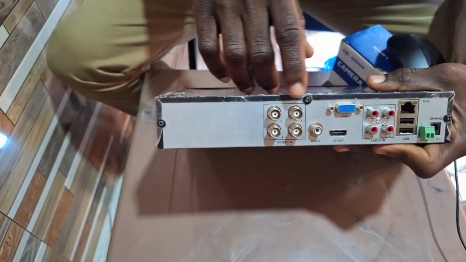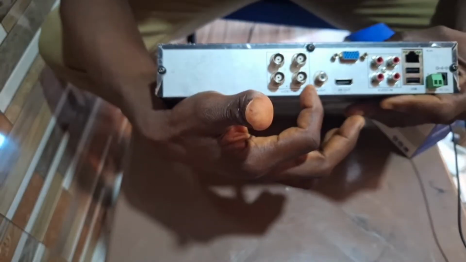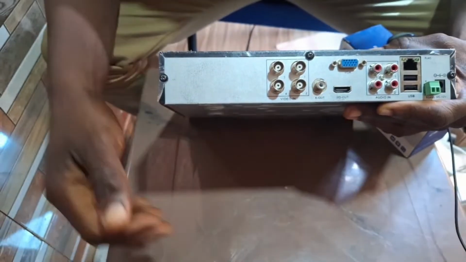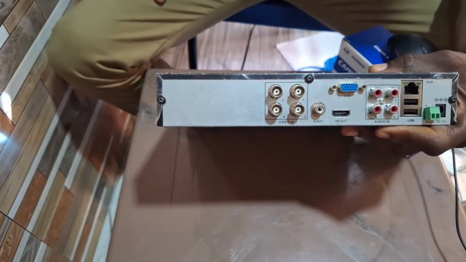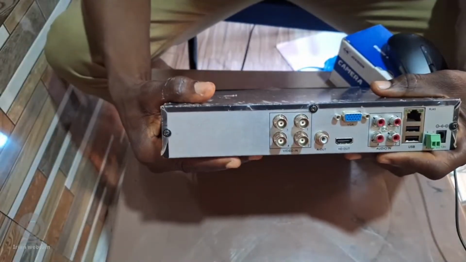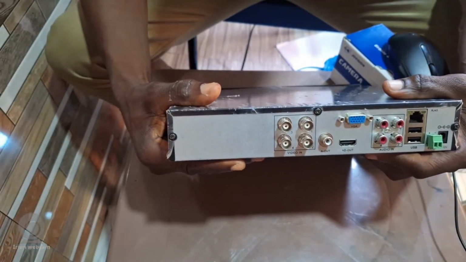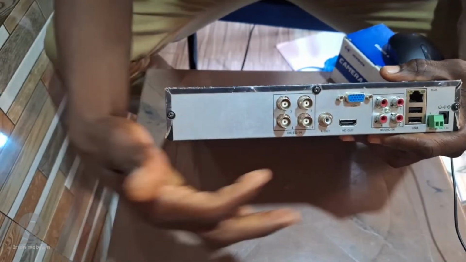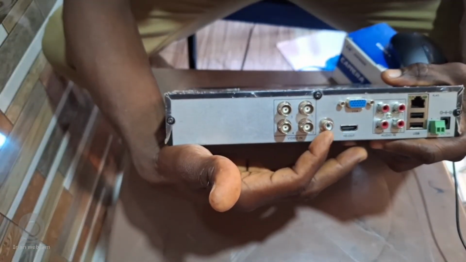Now there is also the audio out. If you have cameras that come with a microphone, it enables you to hear the sound of the cameras audibly through a speaker. So that's the reason for this kind of audio out port.